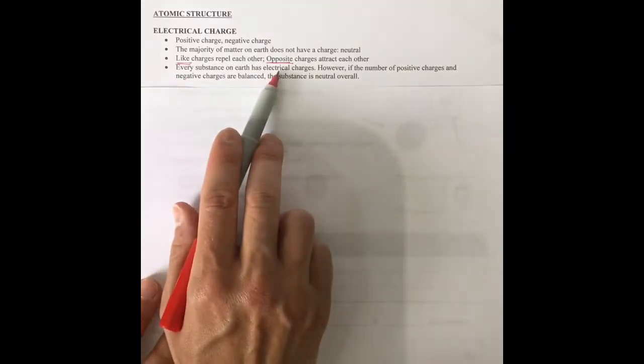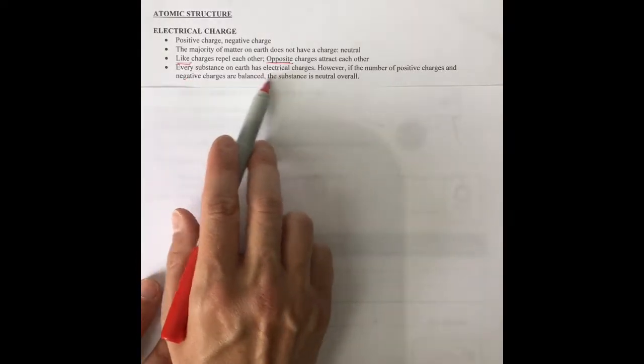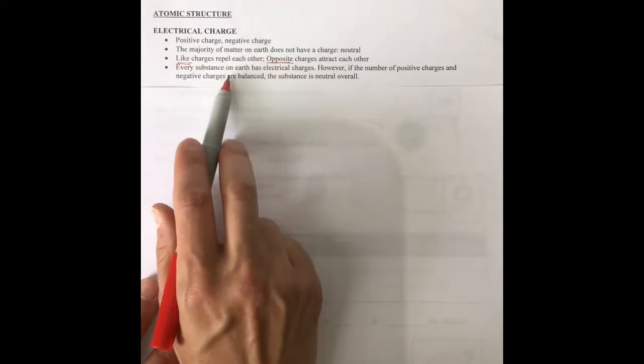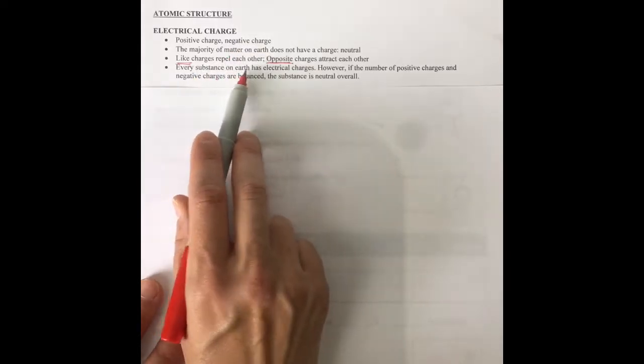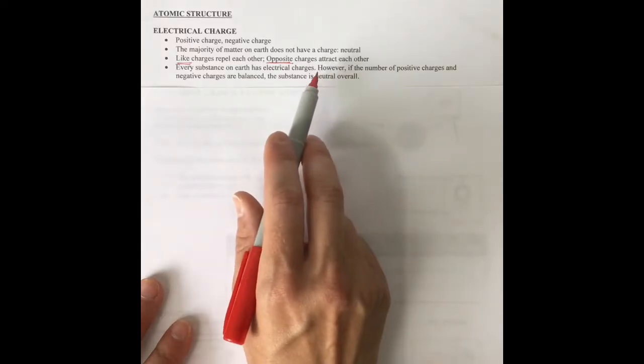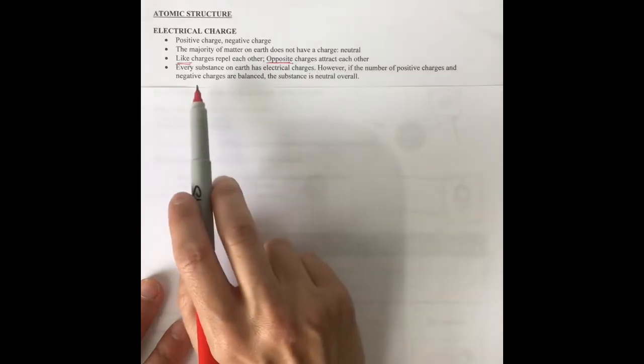Okay? It says every substance on Earth has electrical charges, and that's because there are positive and negative charges in atoms, and every substance on Earth is made up of atoms. However, most of matter is neutral because the positive and negative charges are balanced.